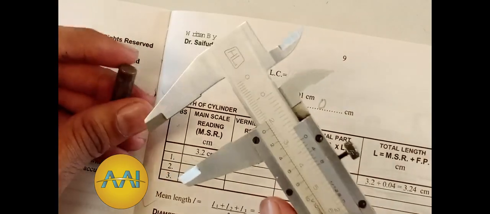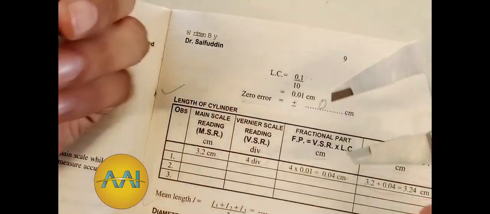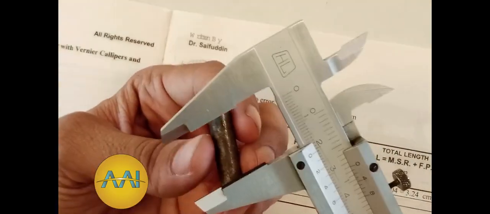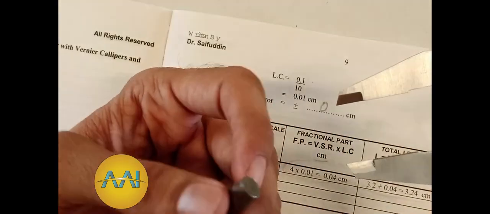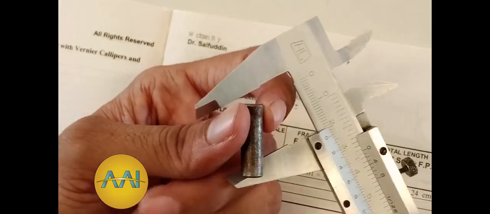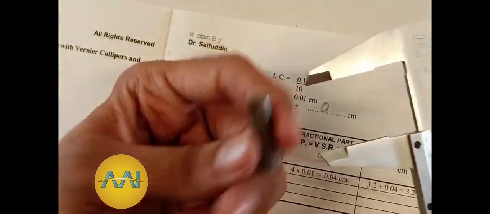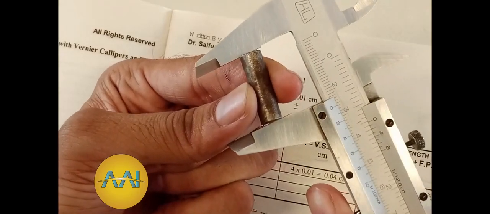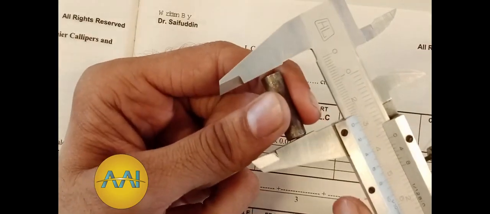So how to perform this reading? You have to find the length of the cylinder. So how to put your solid cylinder? This is the solid cylinder. You have to take this solid cylinder and fix it between the lower jaws.